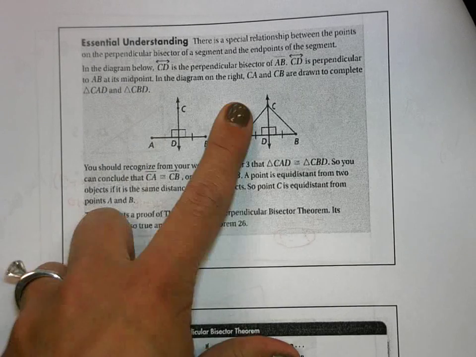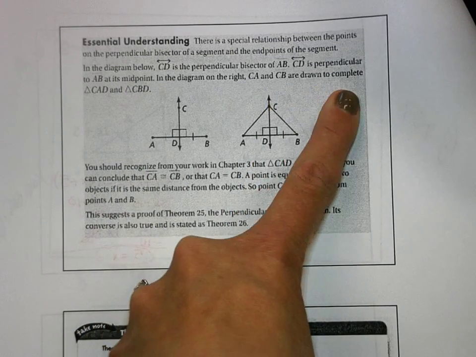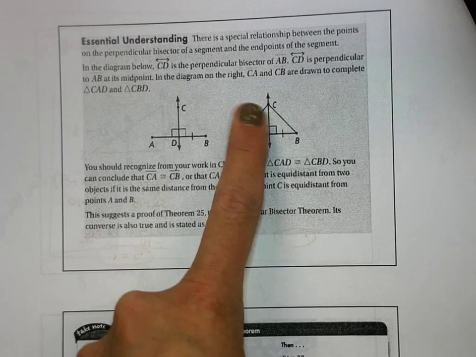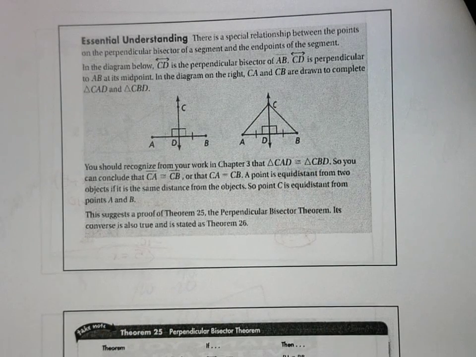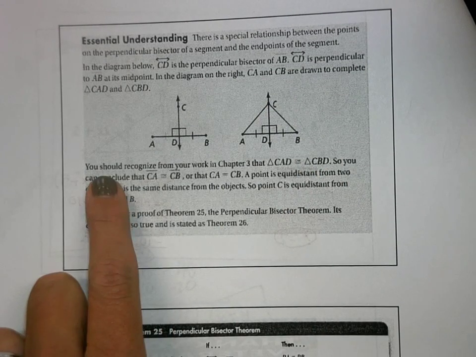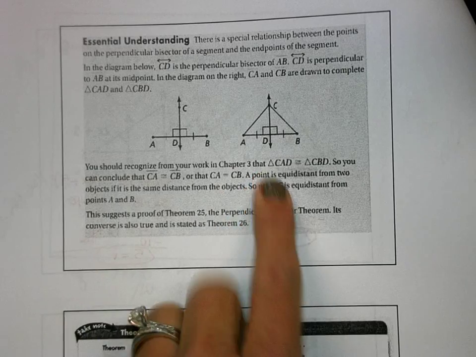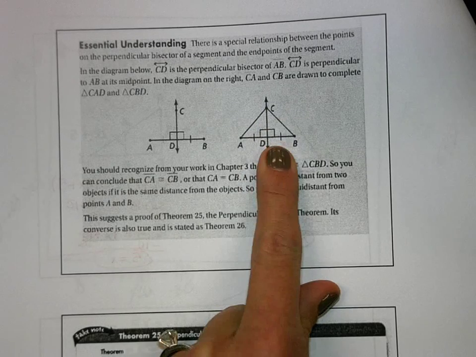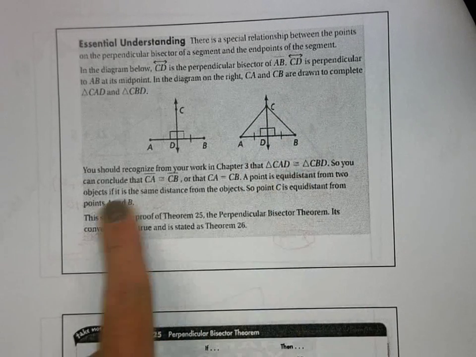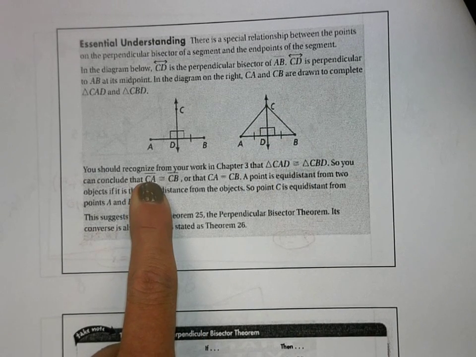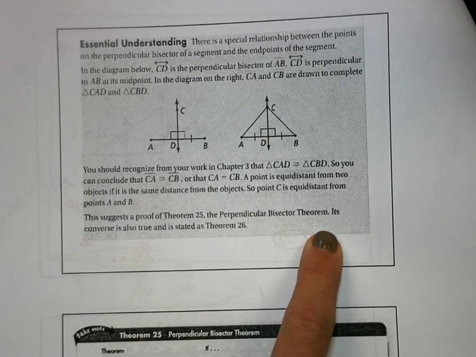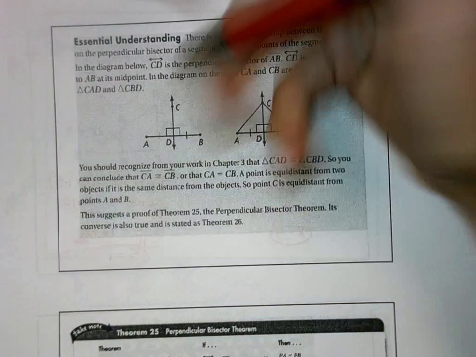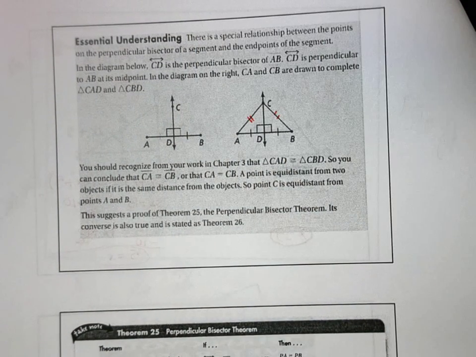In the diagram on the right, CA and CB are drawn to complete this triangle. So they did the perpendicular bisector, and then at point C, they connected the lines to actually make it a triangle. You should recognize from your work in Chapter 3 that these triangles, triangle CAD and triangle CBD, are congruent. So you can conclude that line CA is congruent to CB. So we do like two lines on these.